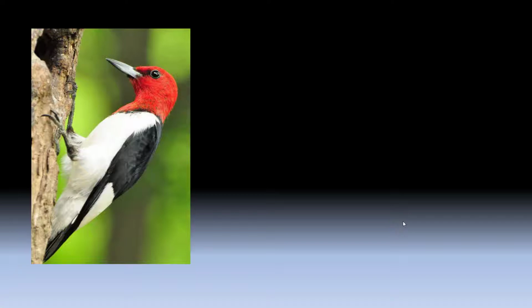You look at the bird, you look at the picture, you match the picture to the bird, and that's what the bird is, right? Every red-headed woodpecker looks like this. Everything that looks like this is a red-headed woodpecker. It's that simple. It's not that simple, but it's that simple. Okay, so why can't we do that with minerals, right?